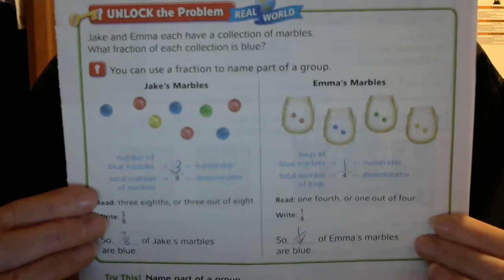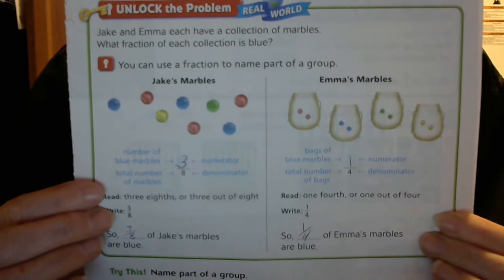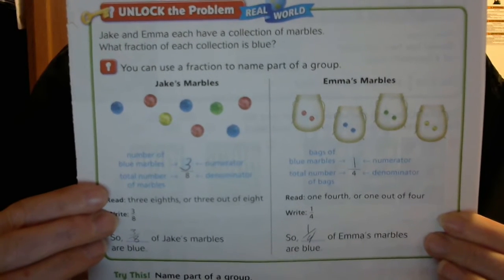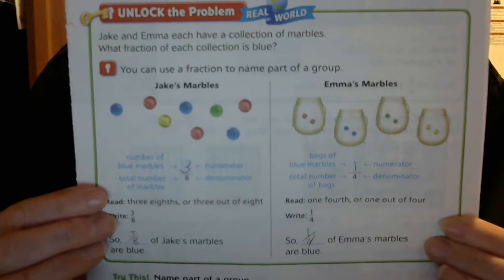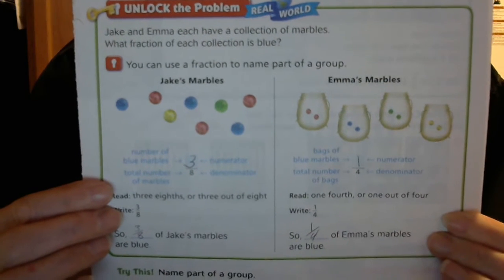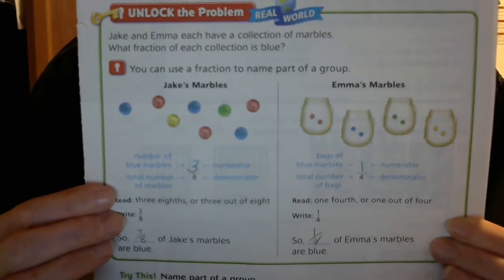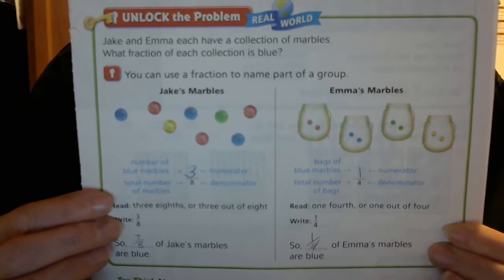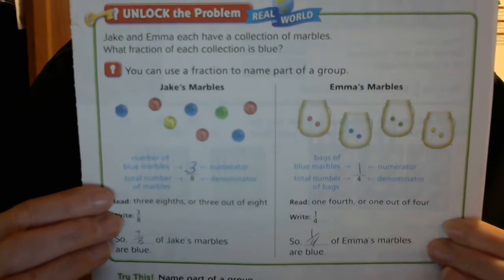Emma's has 4 large bags with 2 in each. So 4 is our denominator. 2, or 1 bag, has 2 red ones in it.